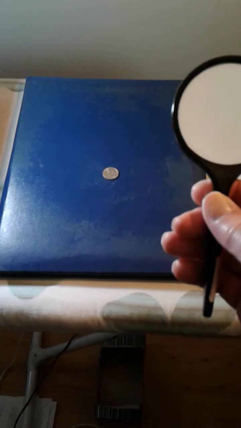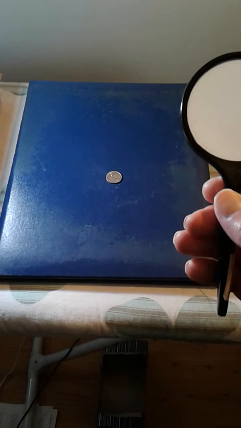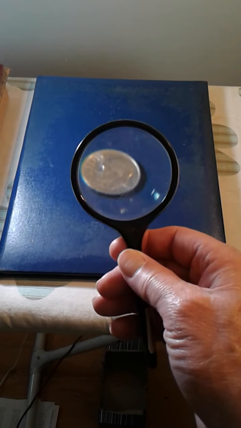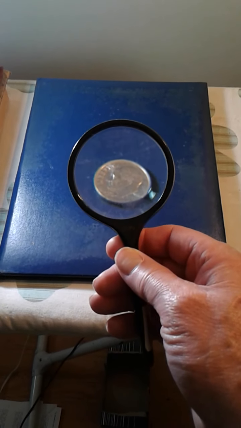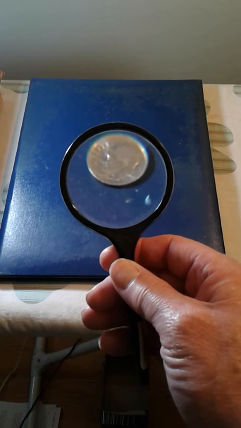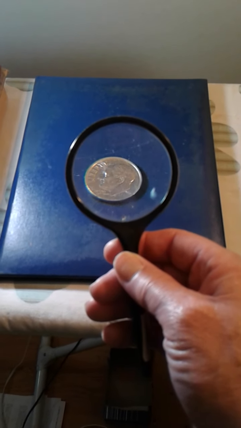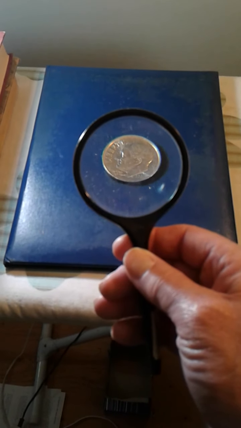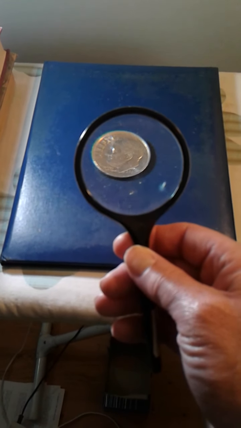Let's use a magnifying glass for what it's used for, a magnifier. I got a dime off there on the table. I focused on that. I'm going to put this in front, and it's much larger. I'm going to focus on the dime, and if I remove this, yeah, it's smaller, but it's blurry. This is telling us that the image is not in the same place as the object.